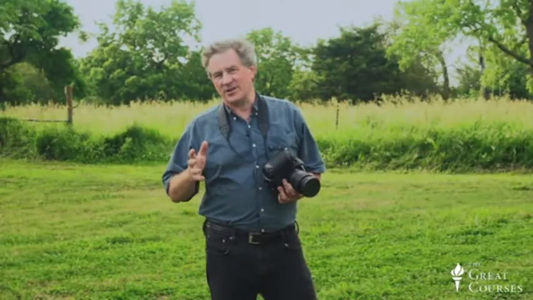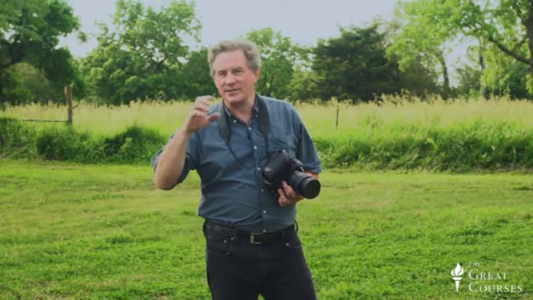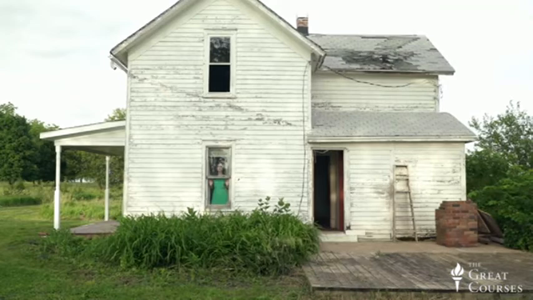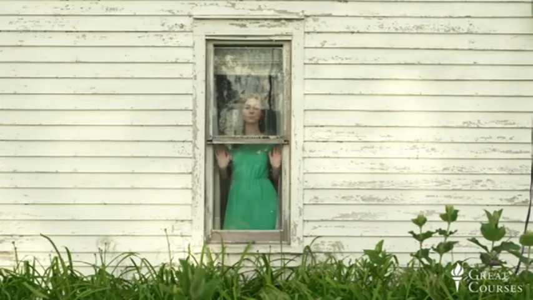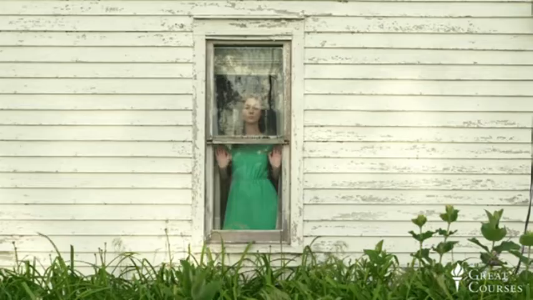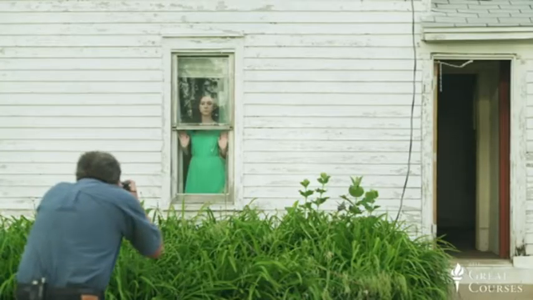Here we go. You know, reflections can be good or bad, and I'm always thinking about ways of either using a reflection to help me or thinking about ways to get rid of them if they're hurting me. Windows are a classic example. We've got Erica standing here at the old farmhouse. If I'm straight on at her, whatever's directly across from her is really reflecting badly. I mean, it's tough. It's really tough to see her.